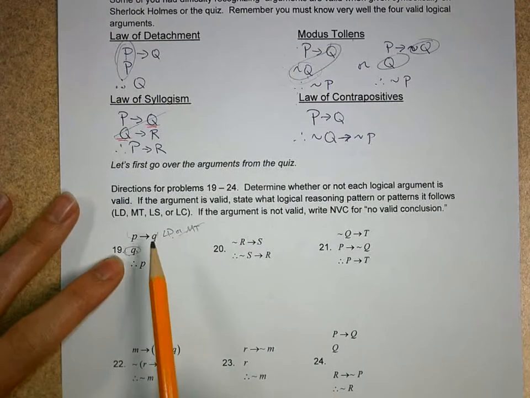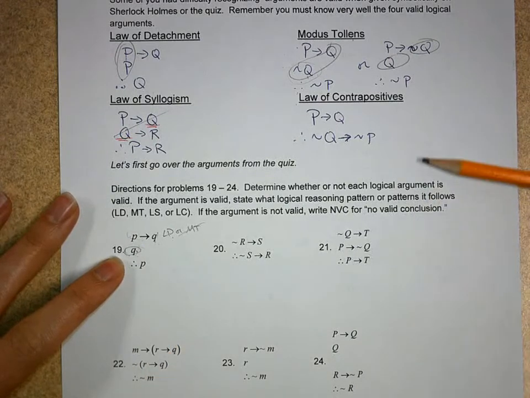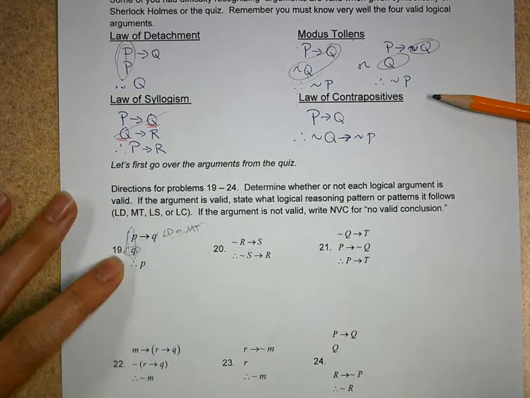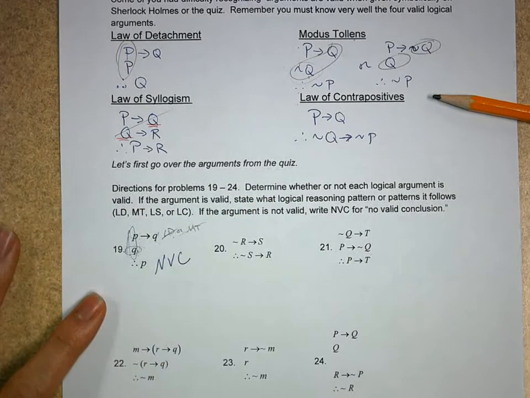But I turn around and I go, all right, can it be law of detachment? Well, law of detachment says I have to repeat the hypothesis. I'm not repeating the hypothesis. So therefore, it's neither one of those. So it's no valid conclusion.